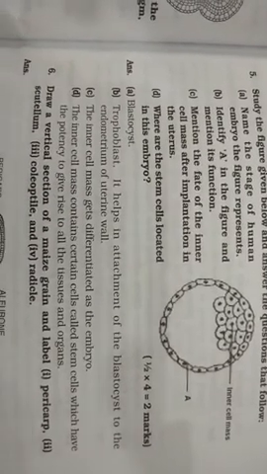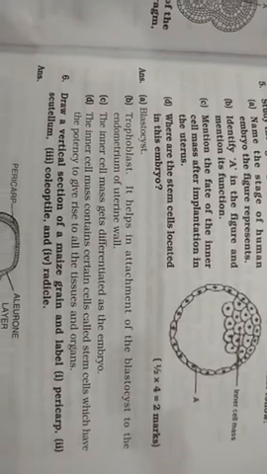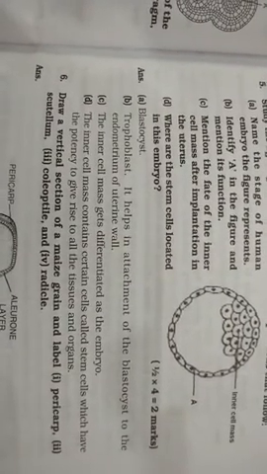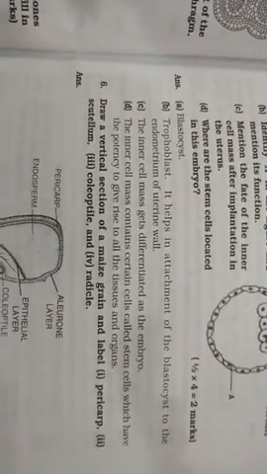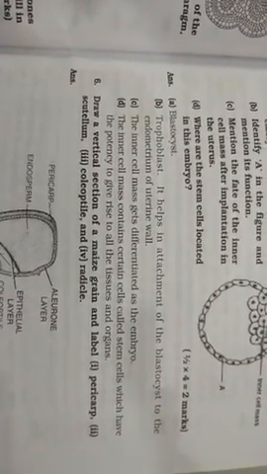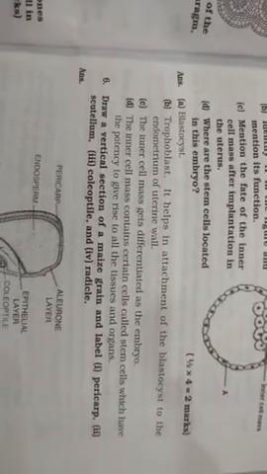And C question, mention the fate of the inner cell mass after implantation in the uterus. That is, the inner cell mass gets differentiated as the embryo. And D is, where are the stem cells located in this embryo? The inner cell mass contains certain cells called stem cells which have the capability to give rise to all the tissues and organs.